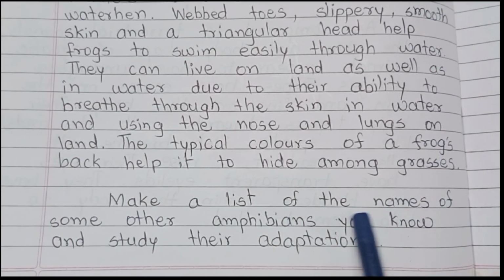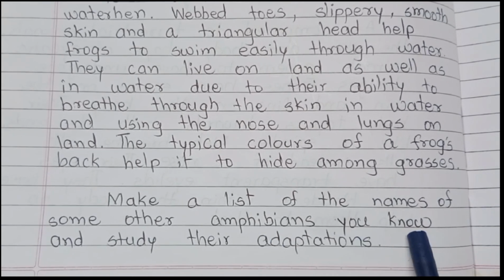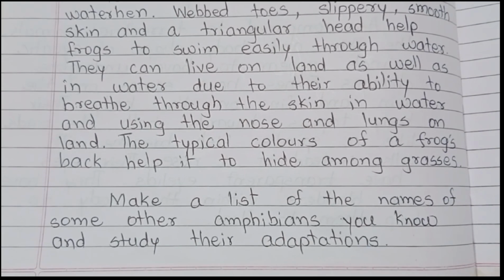Make a list of the names of some other amphibians you know and study their adaptations. Some examples of amphibians are salamander, toads, and leopard frogs. They can live both in water as well as on land.